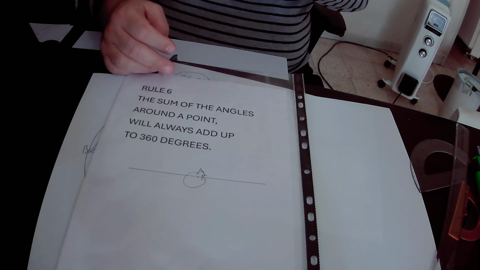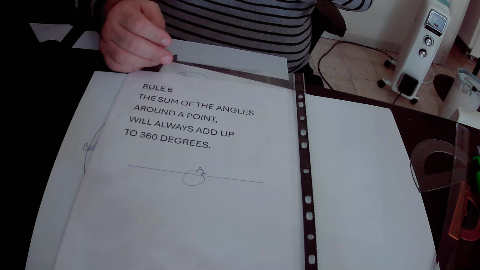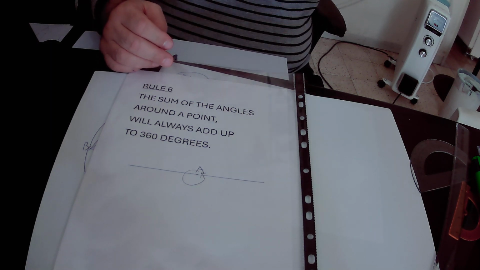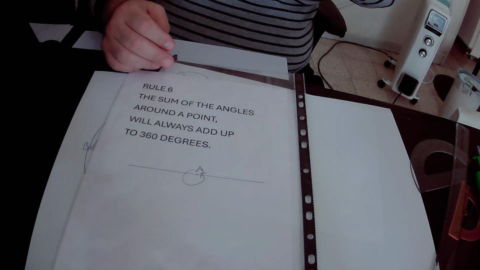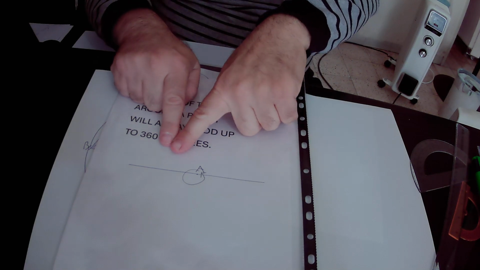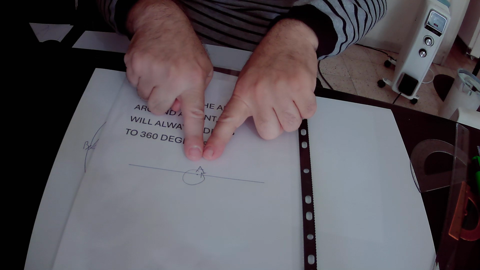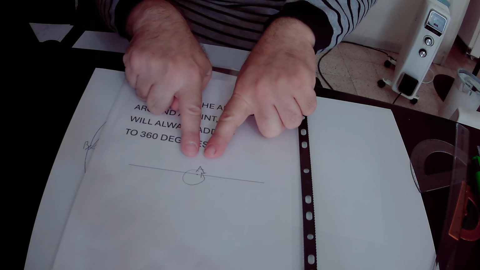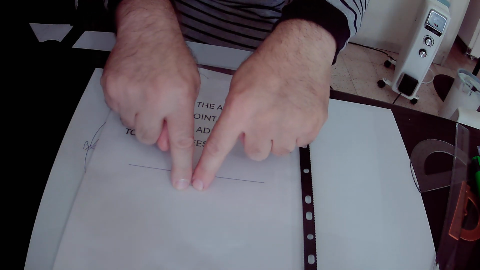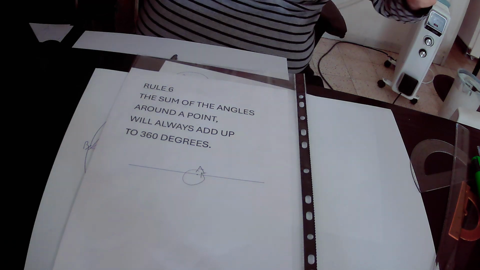Now we can use here rule number 3. According to rule number 3, the sum of the angles on one side of a straight line is equal to 180 degrees. So if we focus on the upper side of this straight line at point A, here the sum of the angles must be equal to 180 degrees. Likewise, if we focus on the lower side of this straight line at point A, here the sum of the angles also must be equal to 180 degrees, according to the same rule, rule number 3.